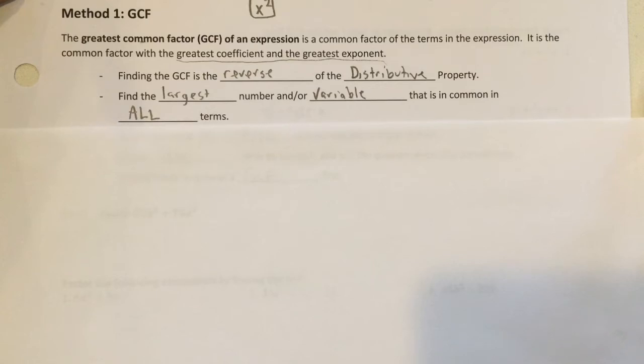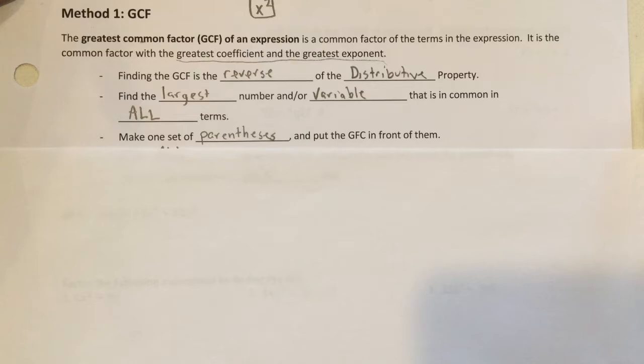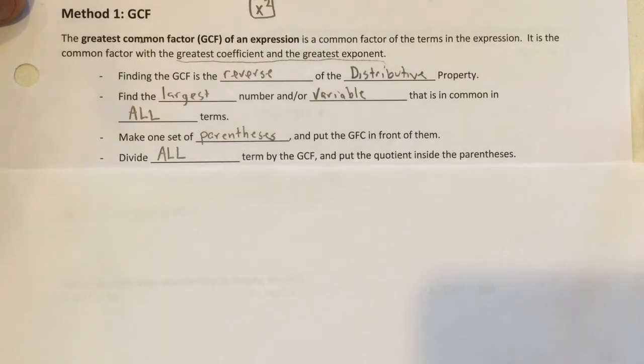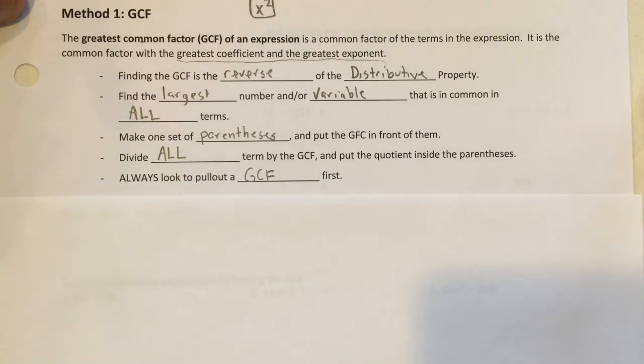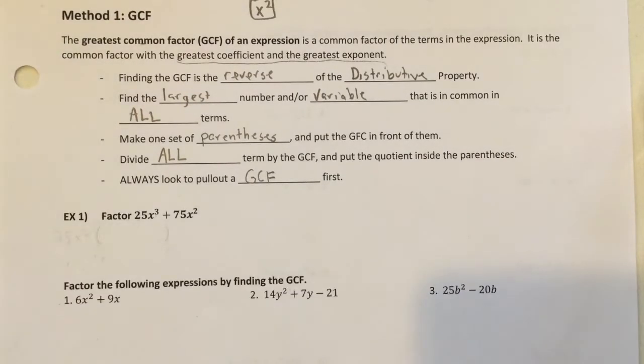Find the largest number and or variable that is in common in all the terms. So that's your first step. After that, you make one set of parentheses and put the GCF out in front, because that's going to look like distributive property then. You're then going to divide all terms by the GCF and put the quotient inside the parentheses. So the quotient is what's remaining. And then you always look for a GCF first.